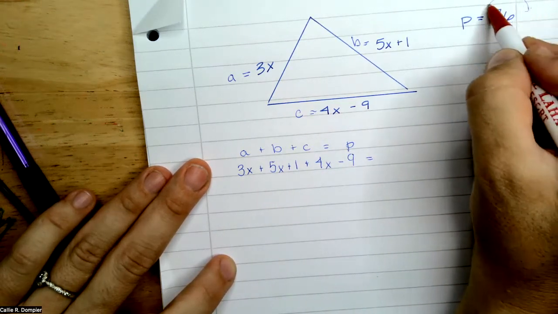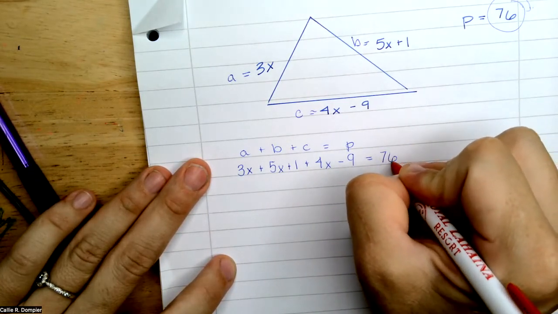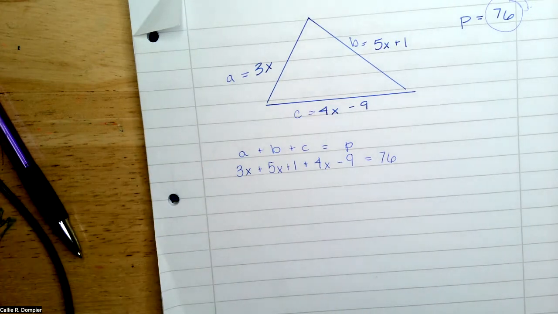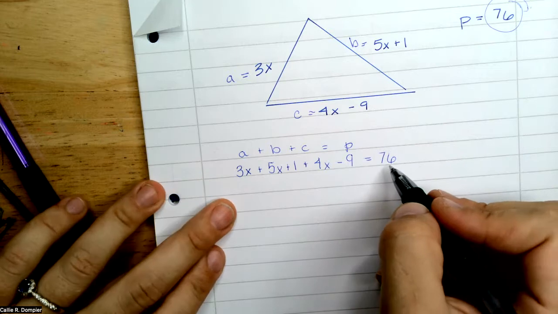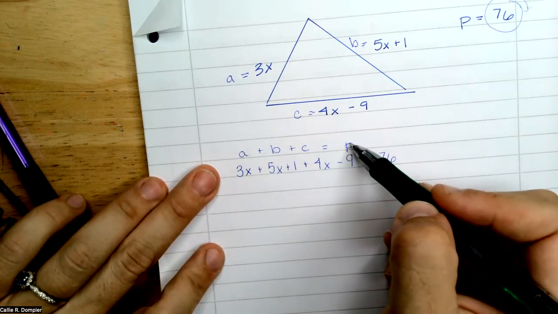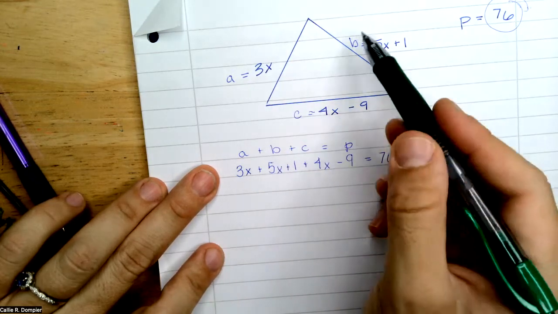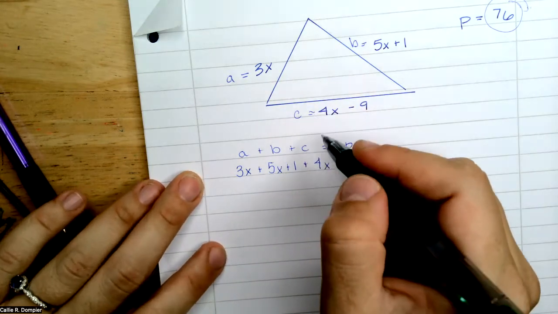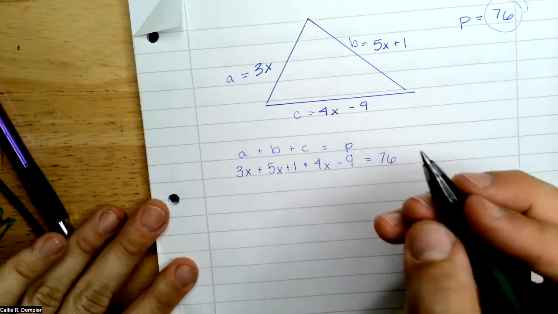But we know what P is. They gave us P. In my case, P is 76. So they said the perimeter of this triangle is 76 feet or something. I'm not sure what their units were. Now I have an equation. I found an equation because I know what perimeter means. Perimeter means I add the sides. I know what the sides are. The sides are 3x, 5x plus 1, and 4x minus 9. So I input that into my equation, and now I can solve this equation for x.